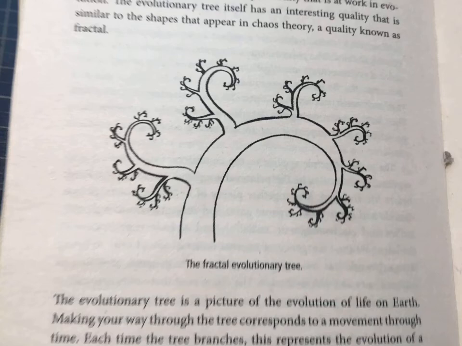The fractal tree of life. But it's not only the mathematics of probability that is at work in evolution. The evolutionary tree itself has an interesting quality that is similar to the shapes that appear in chaos theory, a quality known as a fractal.